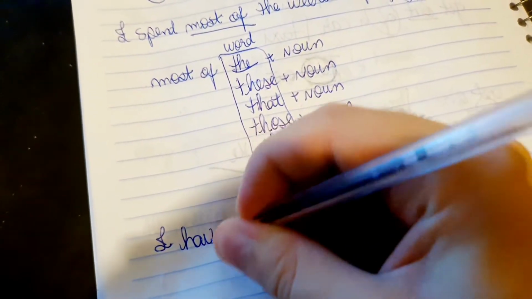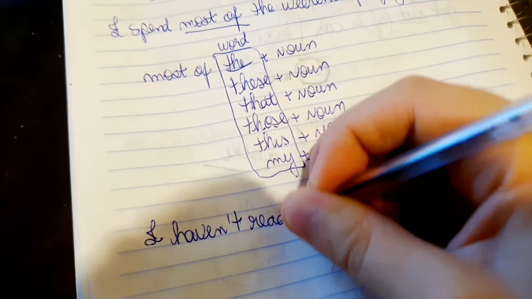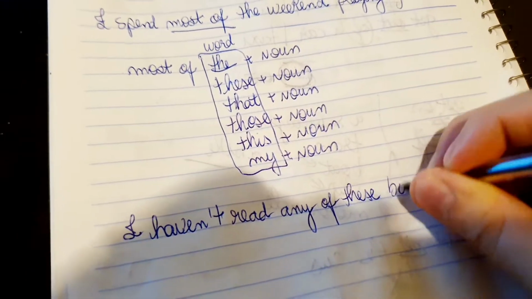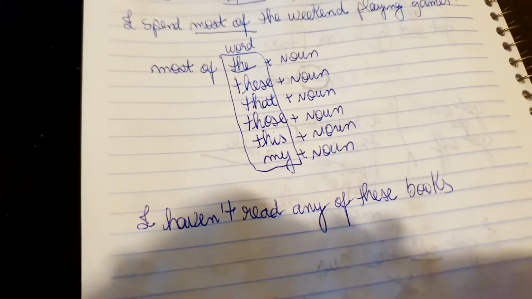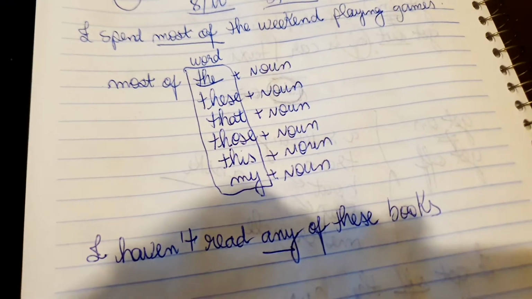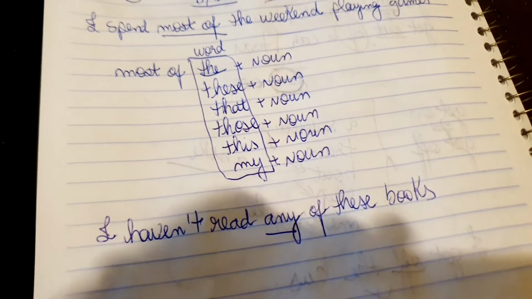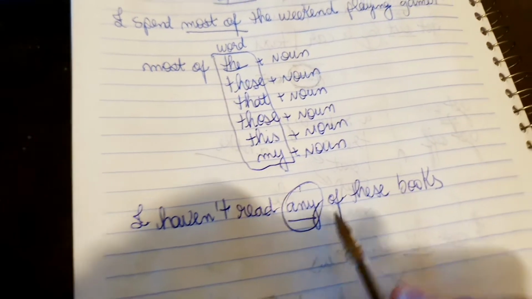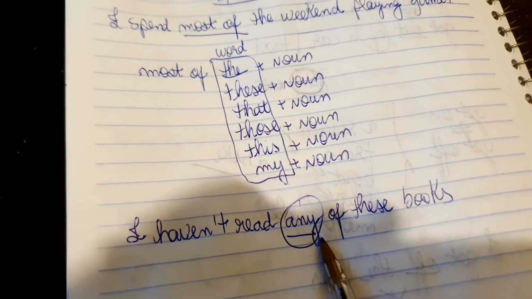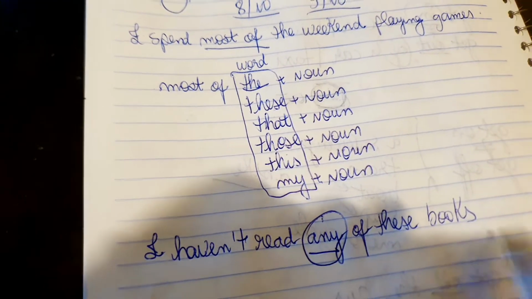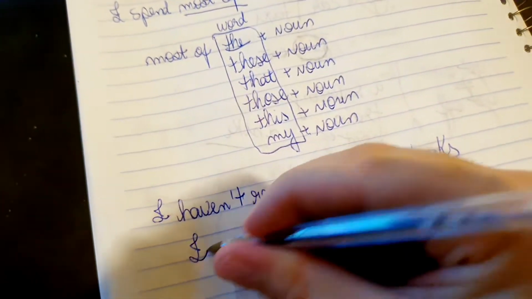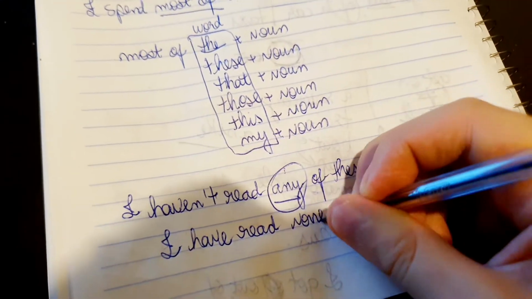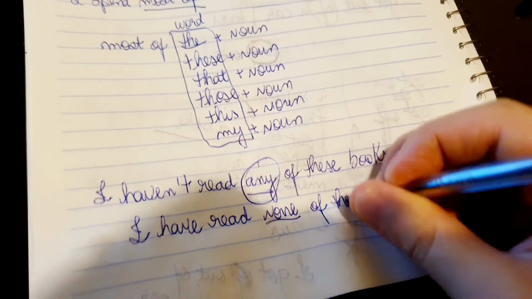I haven't read any of these books. Remember, we have seen that in negative we use the indefinite pronoun any, right? I haven't read any of these books. Or you can say, I have read none of these books.